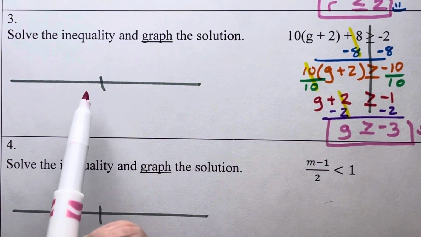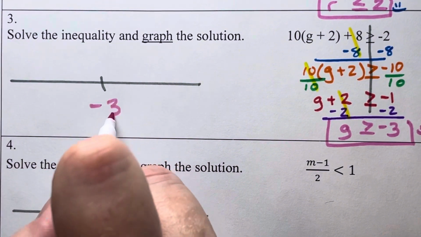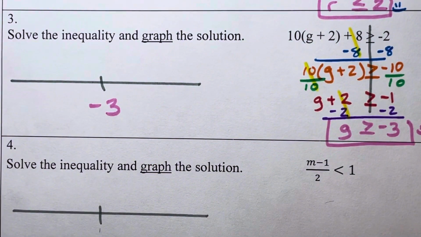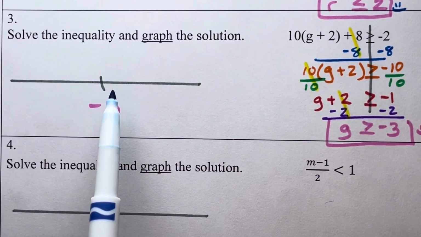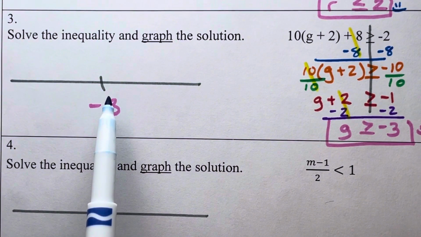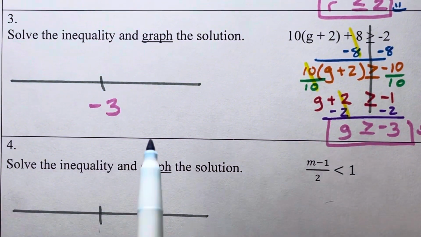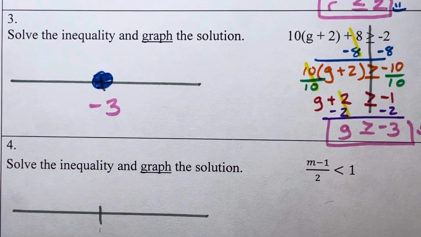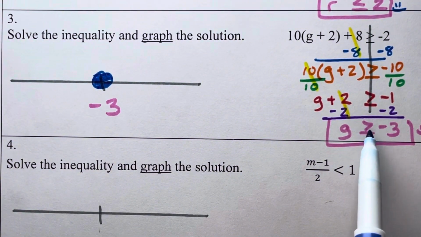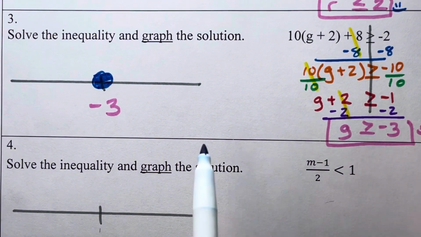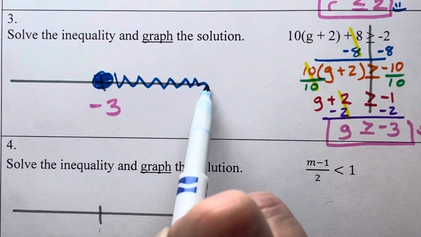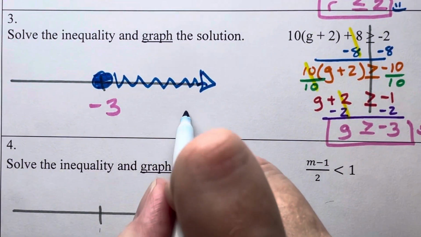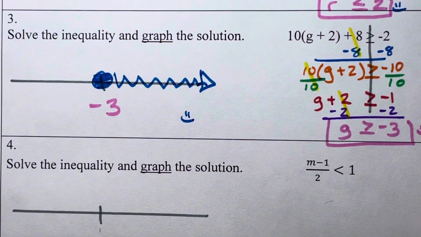Our point of interest is at negative 3. Since our point of interest is a greater than or equal to, we know that we are going to have a closed solid dot at negative 3. And because this is a greater than or equal to, we are going to shade all the way to the right. And there you go.